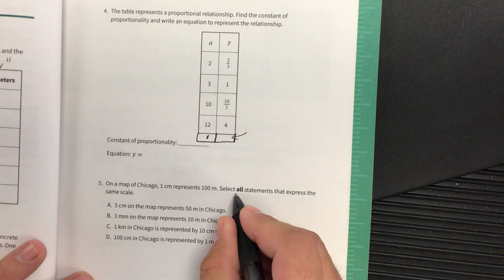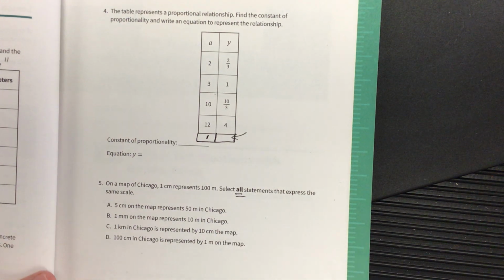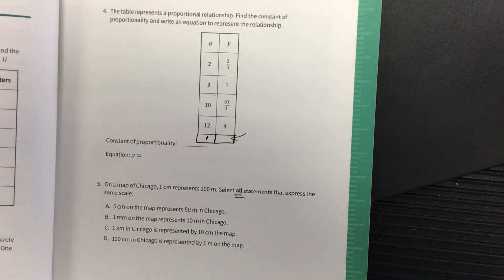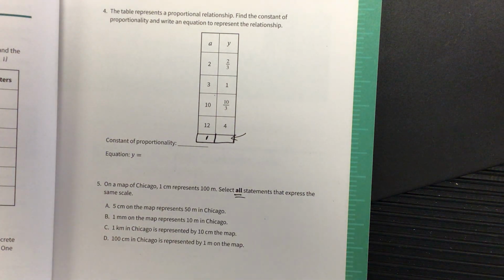And question number 5, again, select all that apply. So those 5 questions, just those 2 pages, will be due tomorrow.